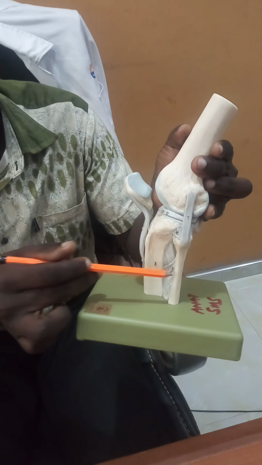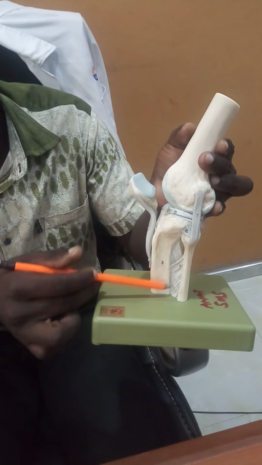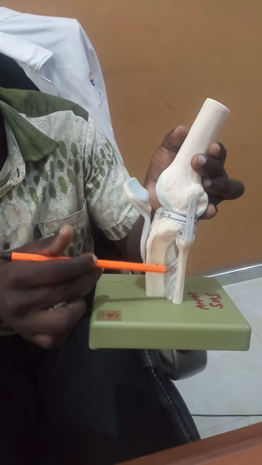Yes, between these two bones, these are the leg bones, we have this interosseous membrane connecting them.